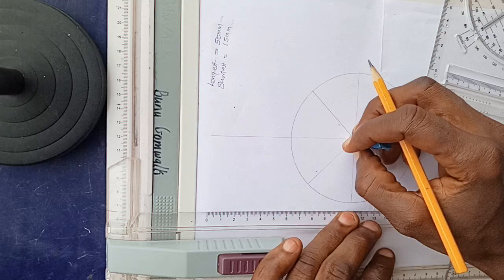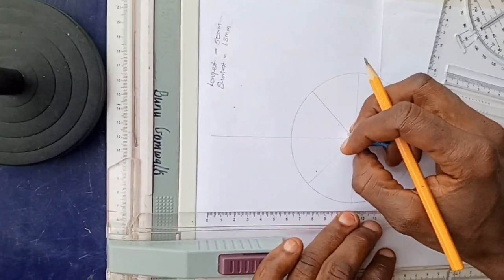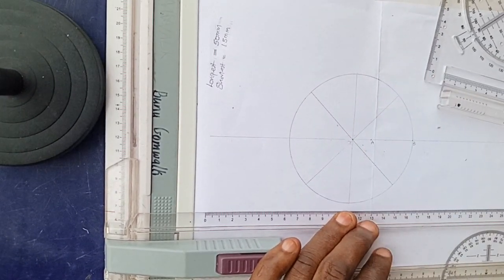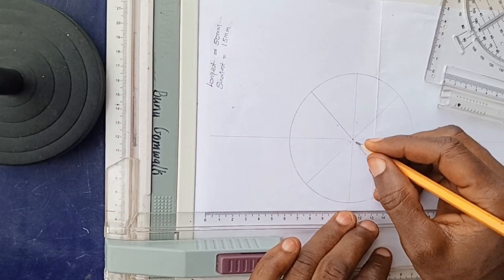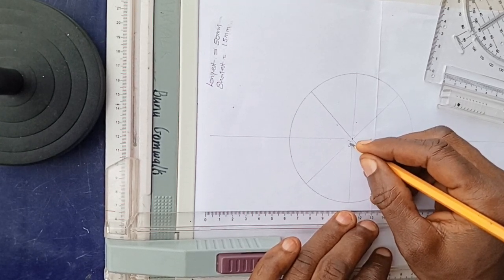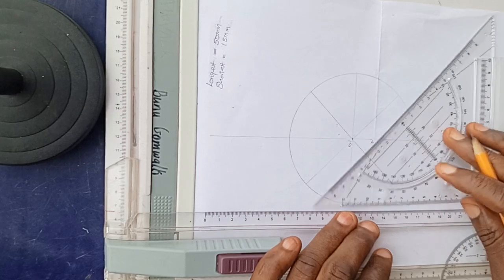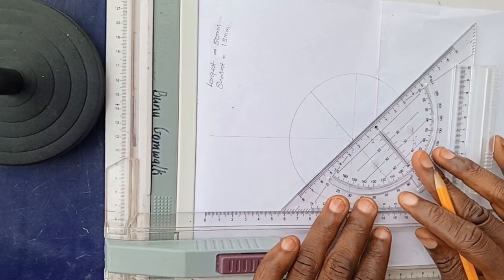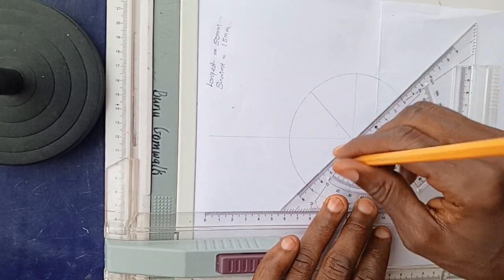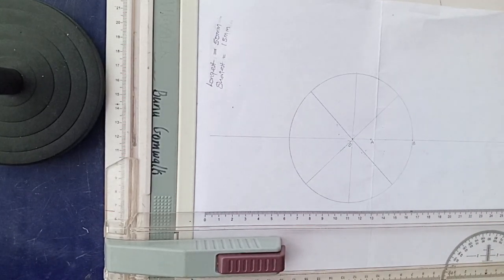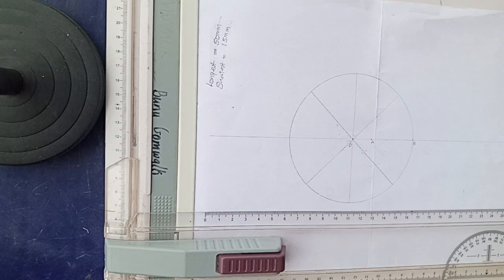I don't want my lettering and my lines to disturb each other. So I'll put my O around here so that my line can be drawn well. So I will draw this line correctly now. So that's it. You have divided this into 8 equal parts, and if you want to go the other way also by bisecting the quadrant, it's also okay for this construction.